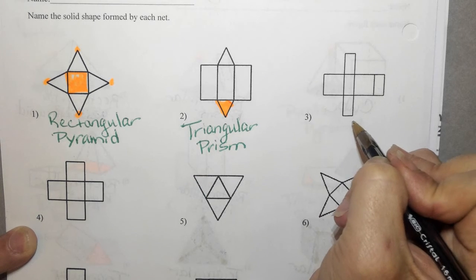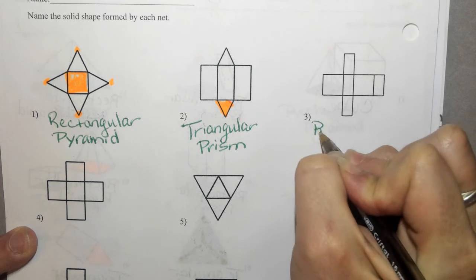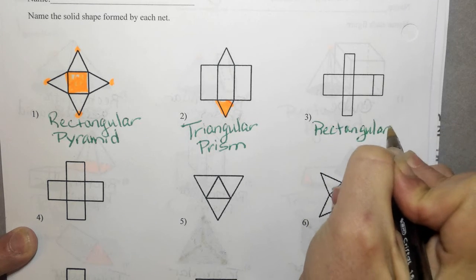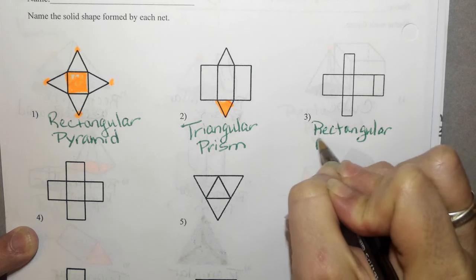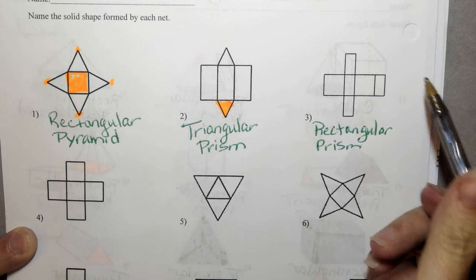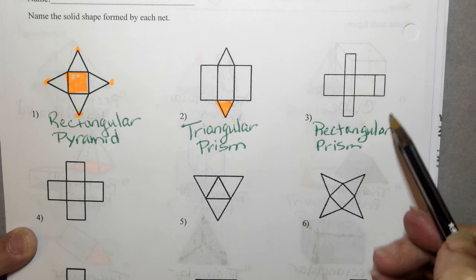Okay, that one. Rectangular prism. It's going to be flat.